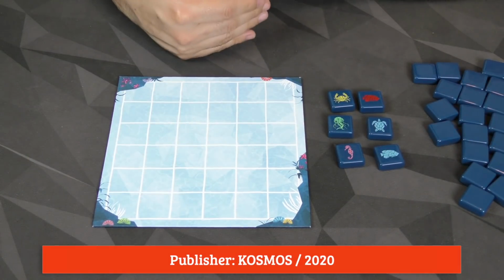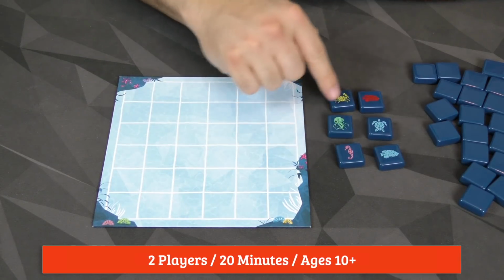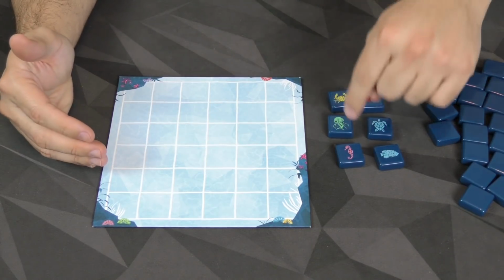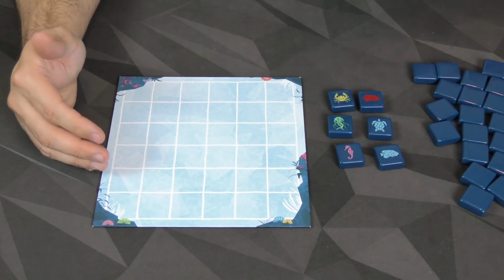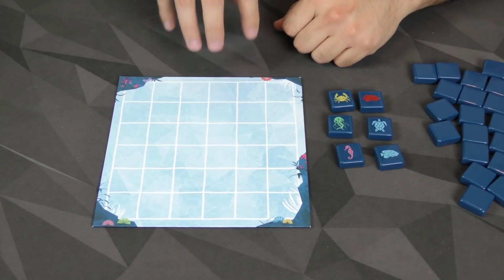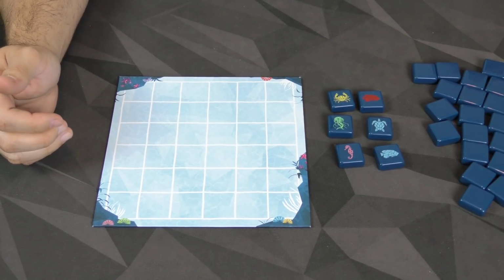So one player is going to be scoring the tiles at the end of the game based on the colors, the groups of colors. The other player is going to be doing the same thing based on the groups of critters, of animals. So the shape itself. And I'm actually going to be playing on this side for the shape. On this side, we'll assume the player sitting there is playing for colors.